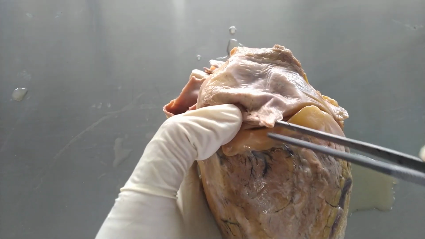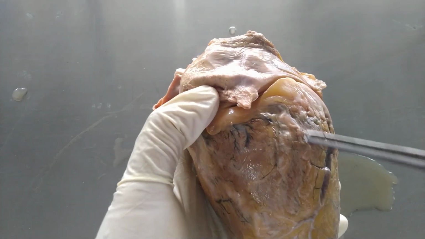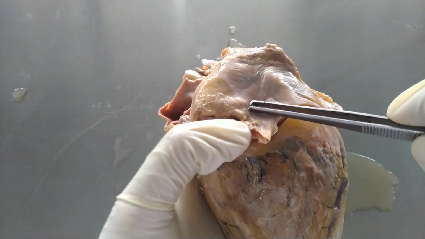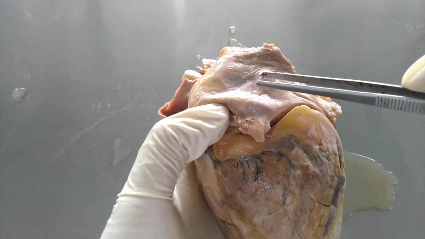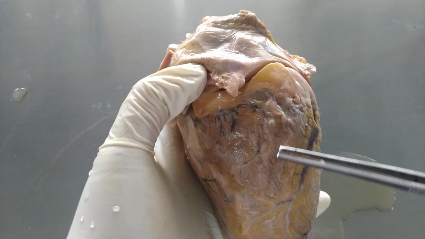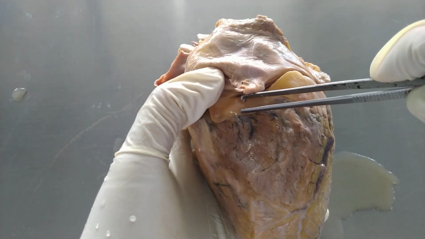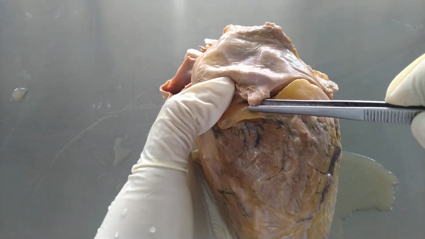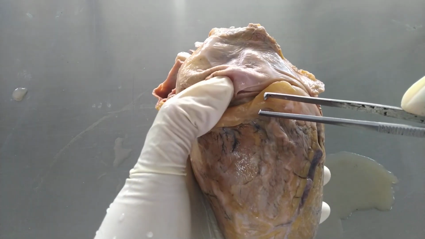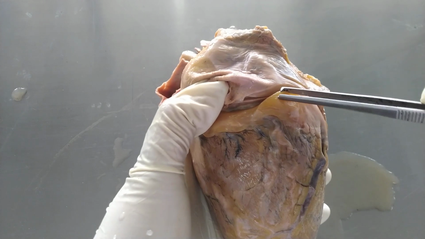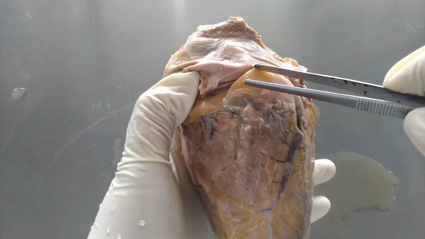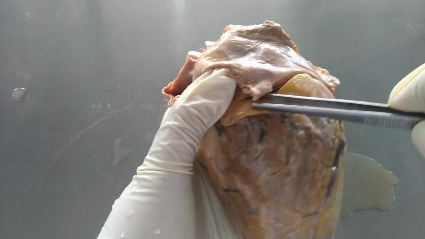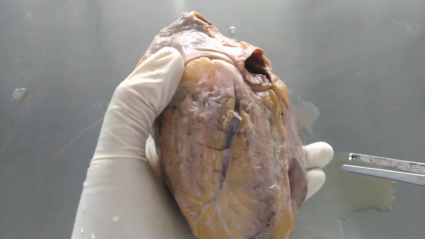So this groove in between, by the way, this right here is the wall of the left ventricle, and this groove right between the left atrium and left ventricle is mainly occupied by a large vein, the main venous drainage for blood coming from the myocardium, and that vein is called the coronary sinus.